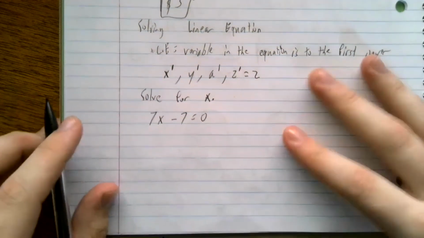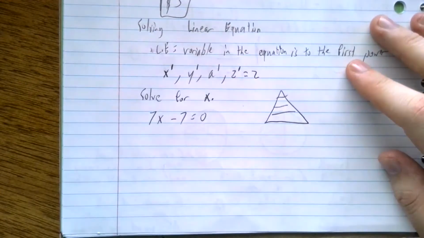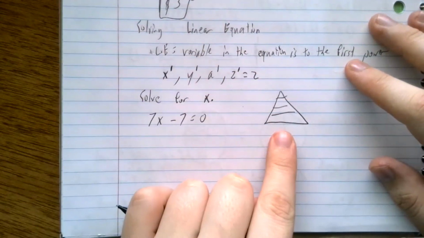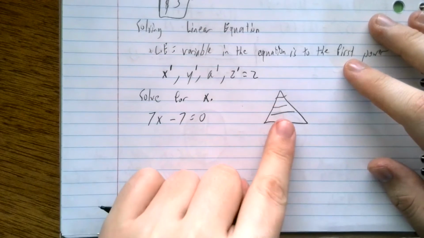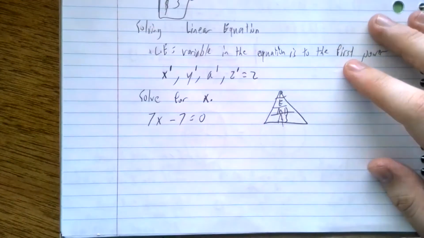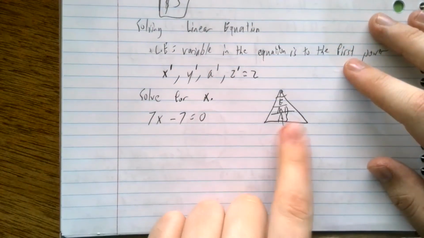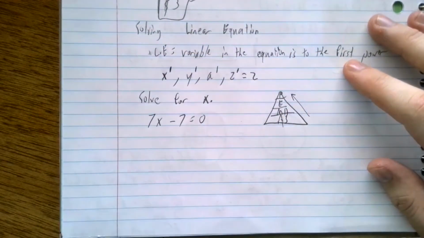So what I would do to solve for x here is, remember when we talked about PEMDAS, and we had this triangle and we went up like that? Well, since we're going backwards now, since we're solving something, we're going to do our addition and subtraction first. And then we'll do multiplication, division, exponents, and finally parentheses. So we're working our way back up.